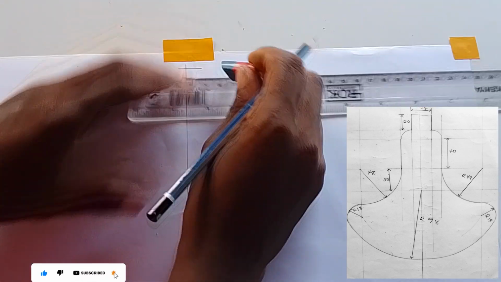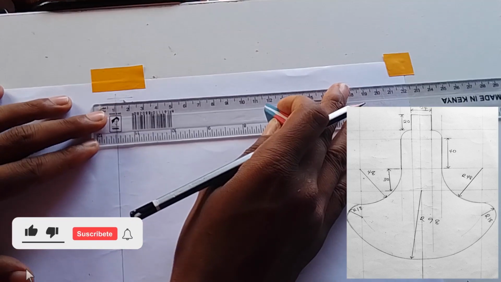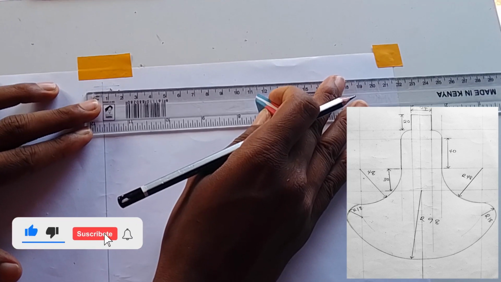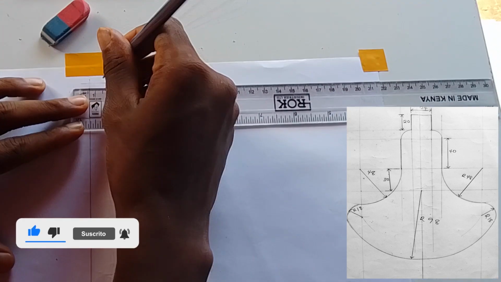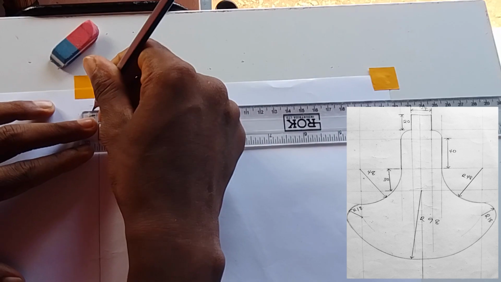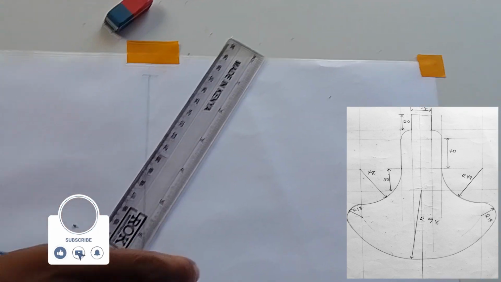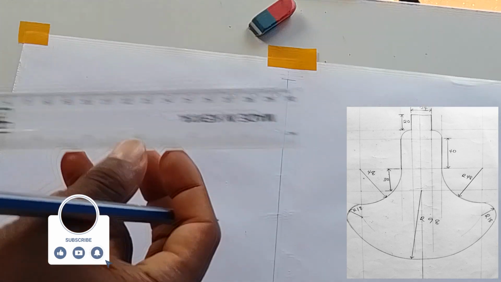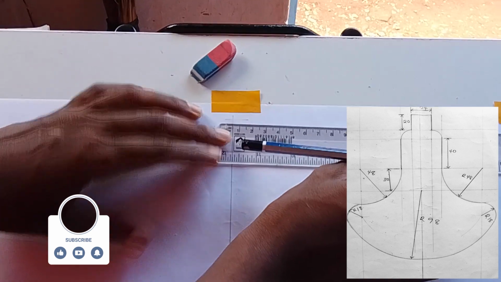Sorry, let me correct it. You're supposed to measure 1.2 on both sides, so it will be 0.6 and 0.6 on both sides. So 1.2 is on this side and the other one on this particular side like that. So we have that as our 1.2 or 12. This is our 12. As you measure it, you can see it is 12 centimeters.